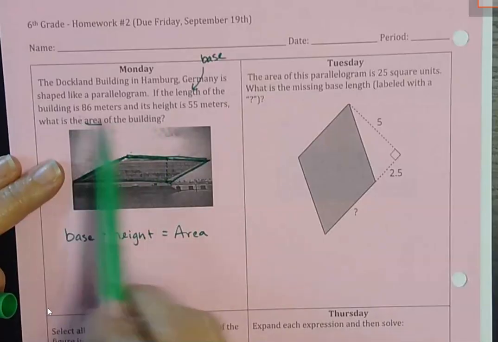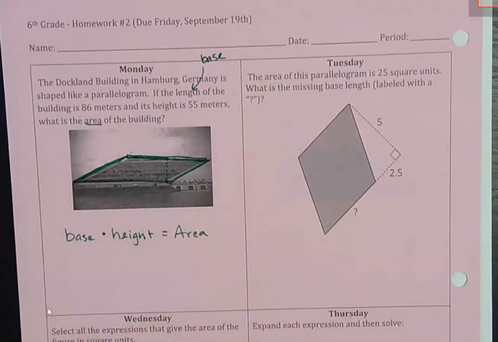So we have our base, we have our height. So you're going to use base times height to give you your area for your answer, and then you're going to make sure you label your answer. So I'm going to let you do the rest of that on your own. You can pause if you need a little bit of time.